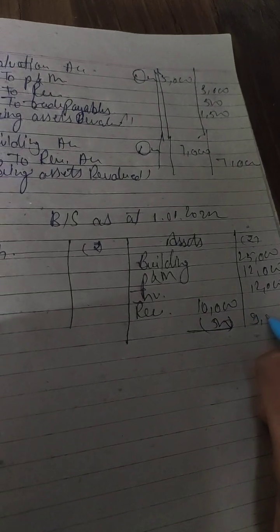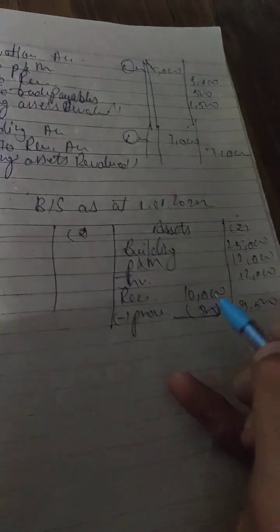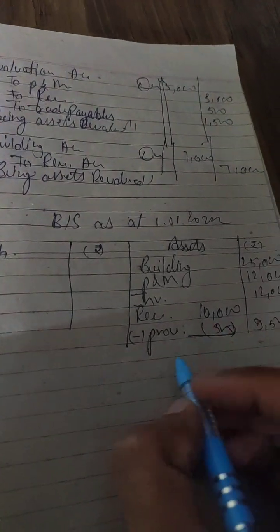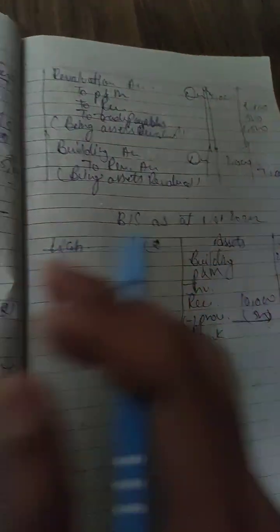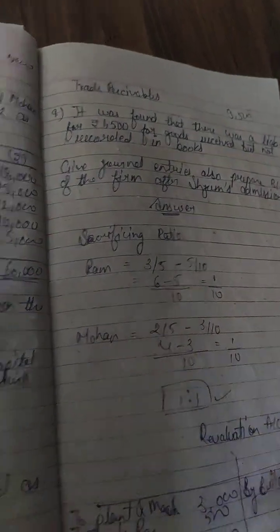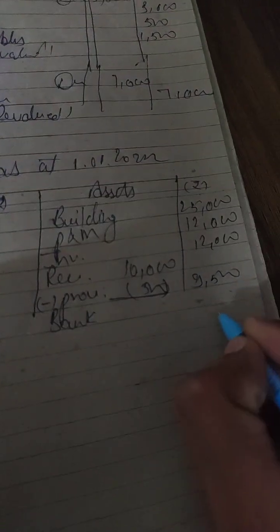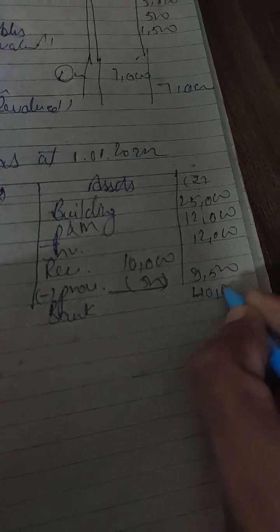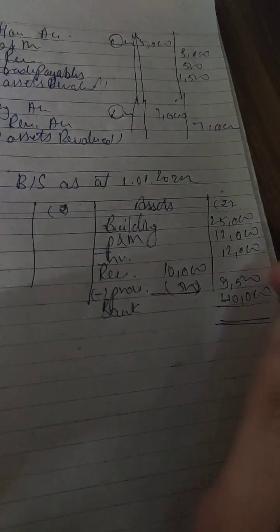This is our 9,500 less provision. Now we are having the bank account. Existing balance was 5,000, and 35,000 has been brought in by the new partner. So now the latest balance is 40,000. This is our asset side.